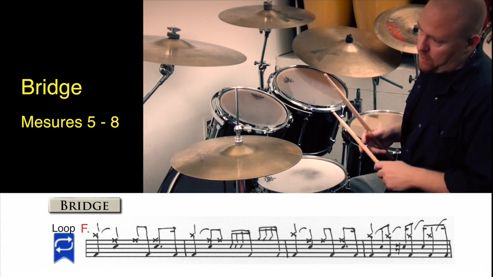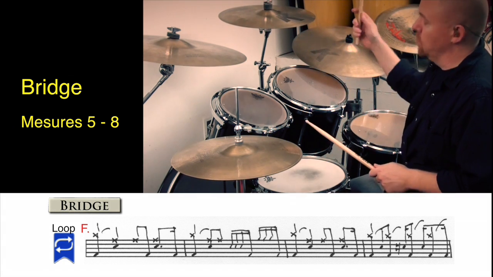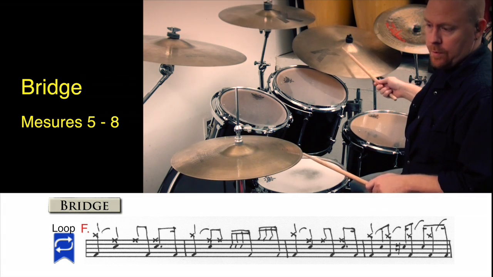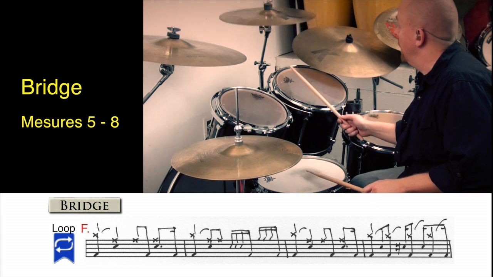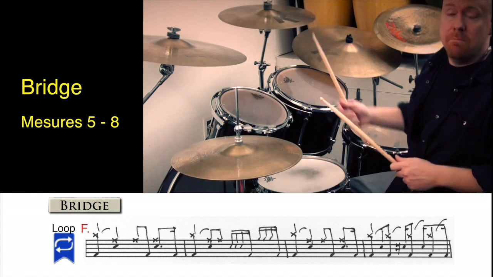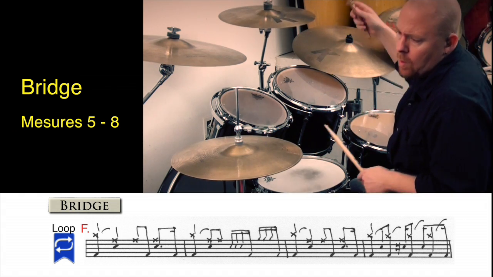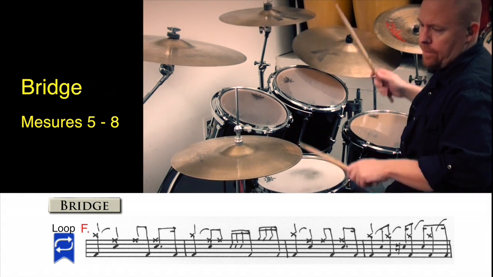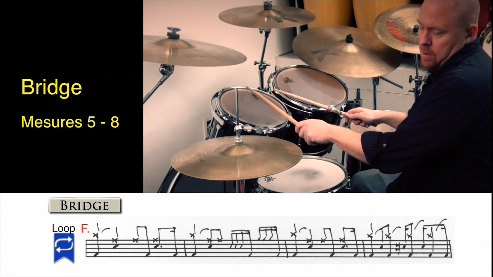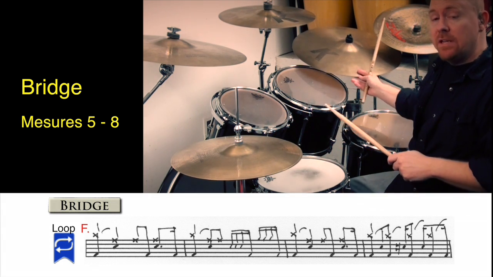Let's have a little closer look here with that. So first measure is... next measure here is going to get played, and you'll notice that bass drum at the very end.